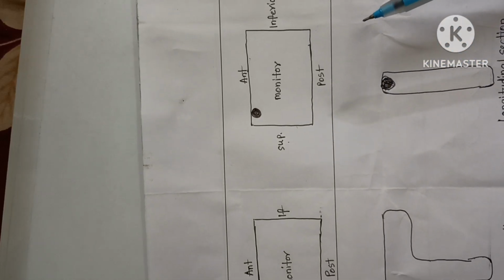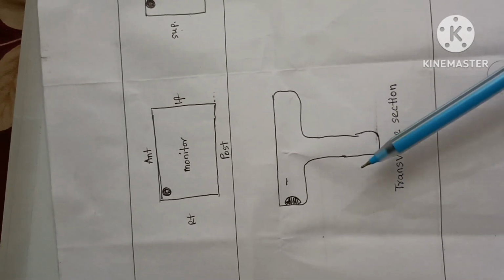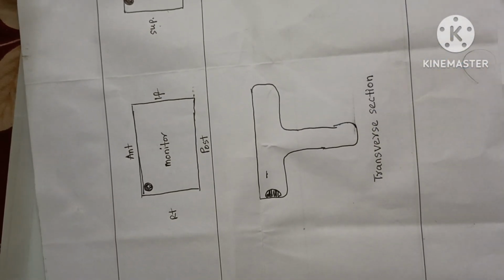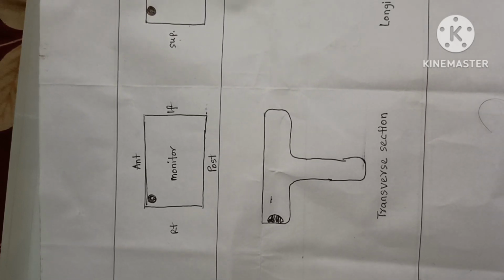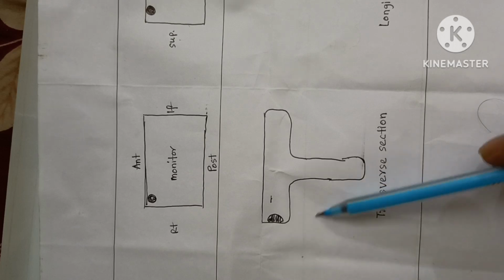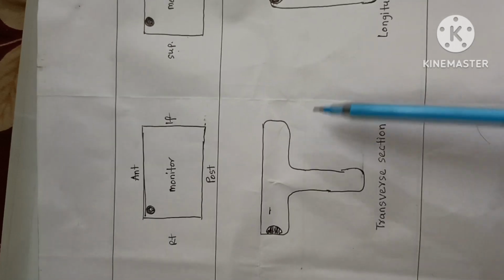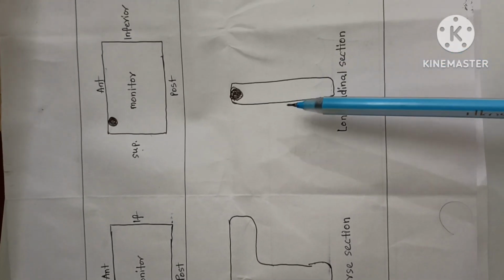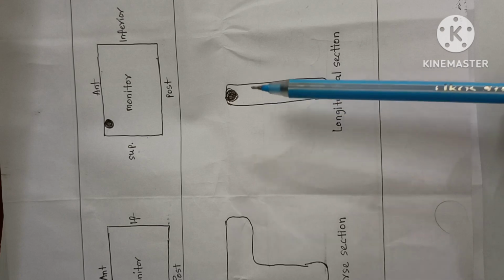Again, at last I am telling, in transverse section, you should position the probe marker towards the right side of the body. In longitudinal section, the probe marker should be towards the patient's head.